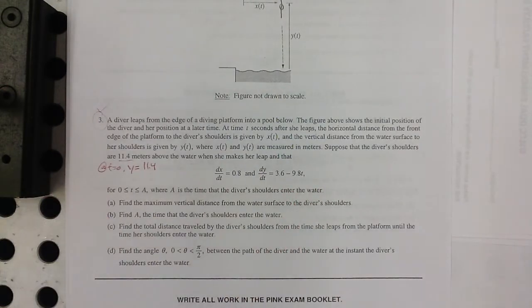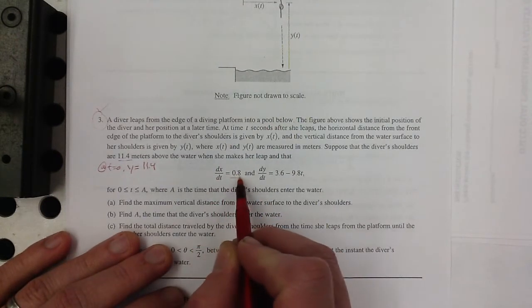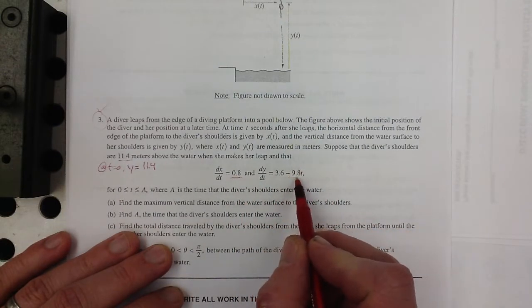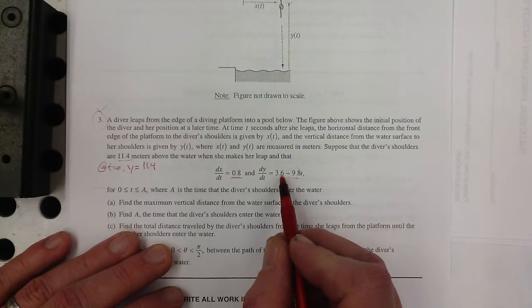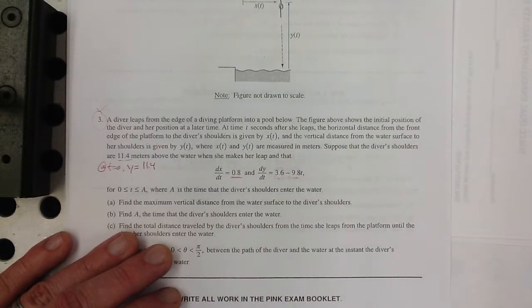And if you're in physics, then you might note that this is actually a pretty good model, right? dx dt, that's the x velocity, that would be constant. And you can see the acceleration of this is negative 9.8, that's the acceleration of gravity. And what would this be? That would be her initial upward velocity, right? dy dt at 0 is just 3.6.